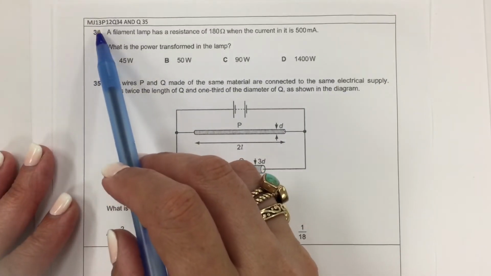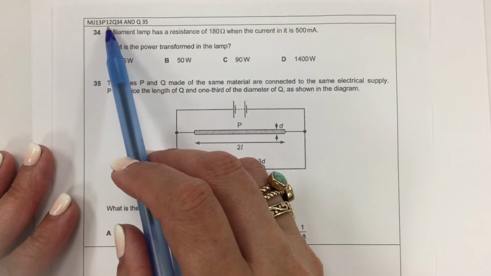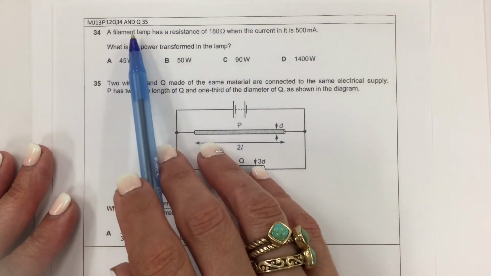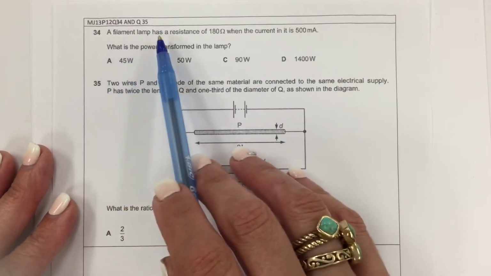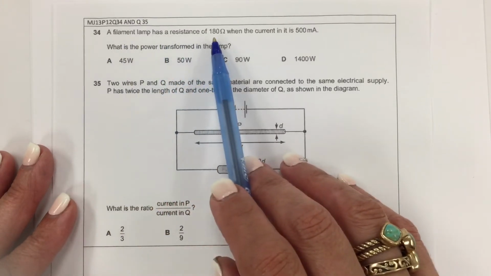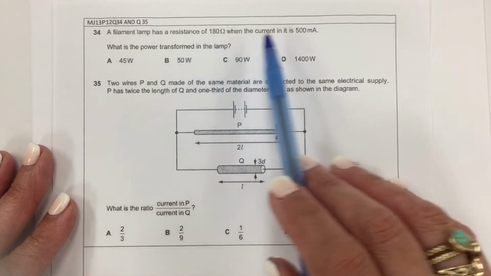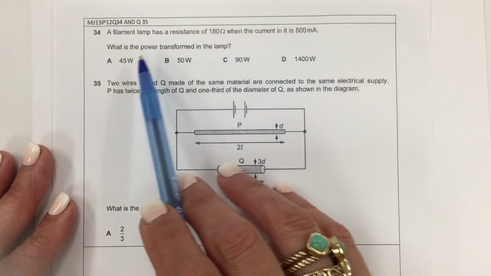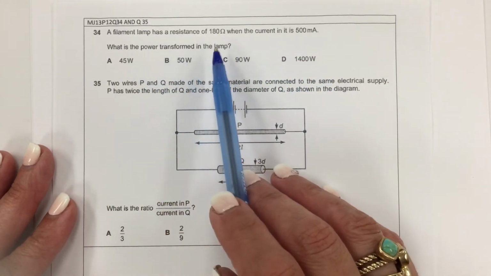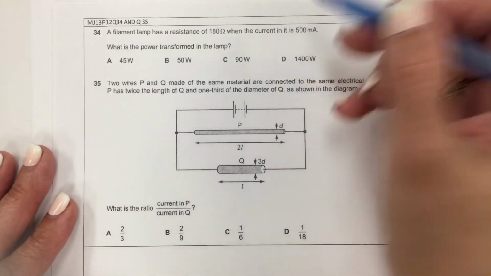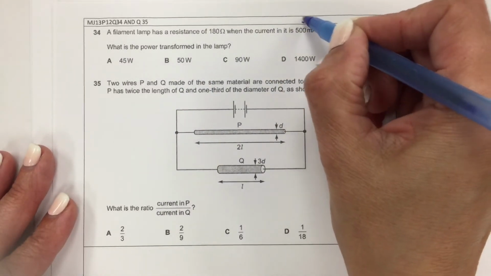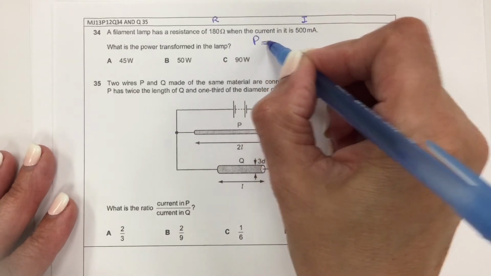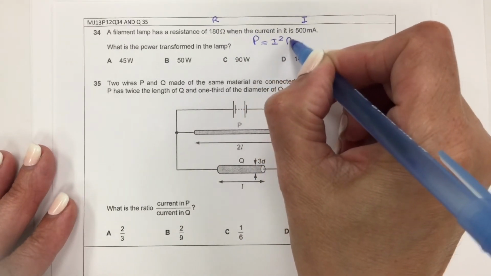Question from May, June 2013, paper 12, question 34 and 35. So let me do 34 first. A filament lamp has a resistance of 180 ohms. When the current is 500 milliamps, what is the power transformed in the lamp? So it's provided here current and resistance. So I can use this formula. P is I squared R.